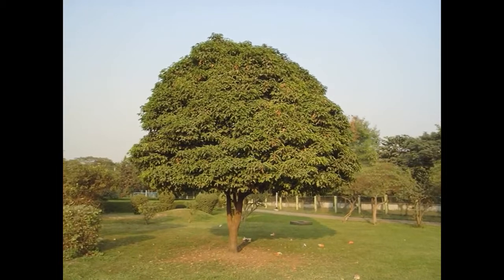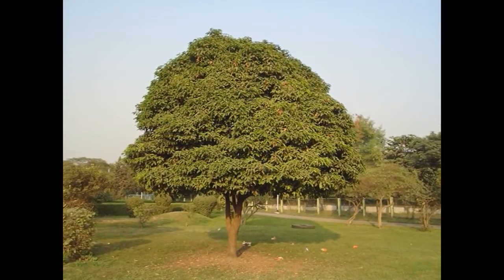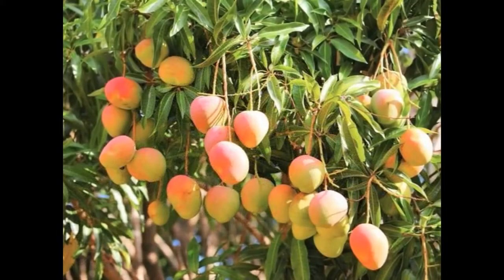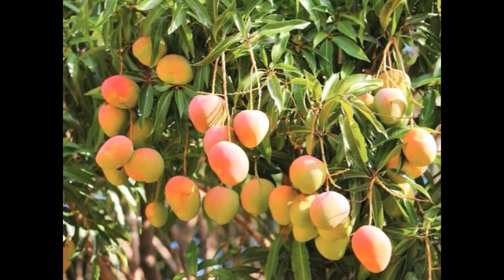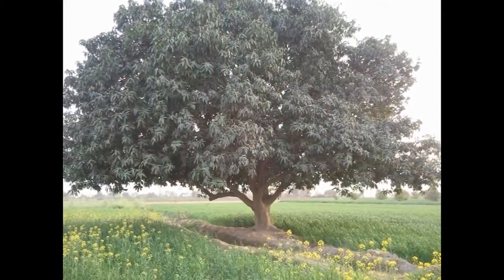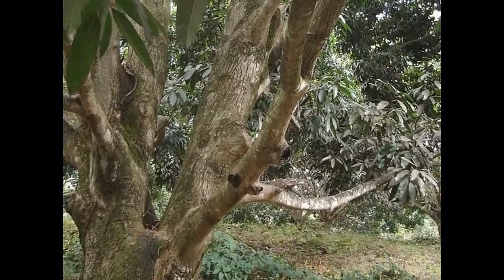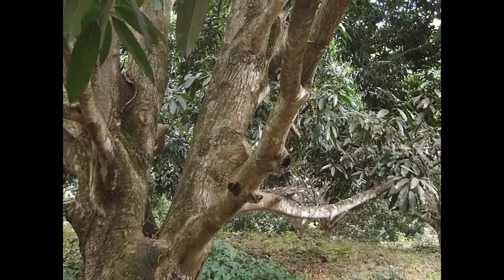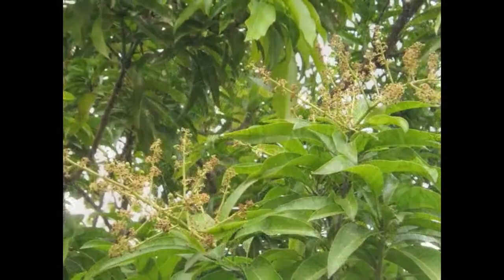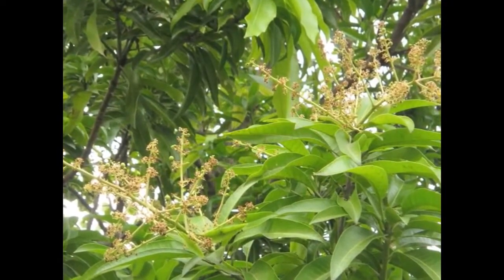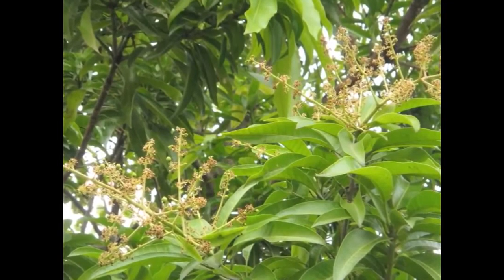Dear students, today we will discuss diseases of mango and its management. Mango is an evergreen tree in the family Anacardiaceae, grown for its edible fruit. The mango tree is erect and branching with a thick trunk and broad rounded canopy. The leaves of the tree are shiny and dark green.